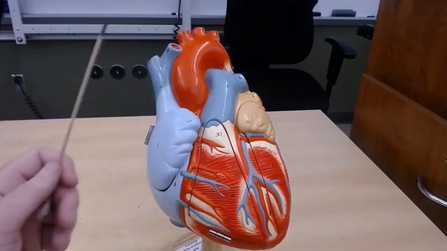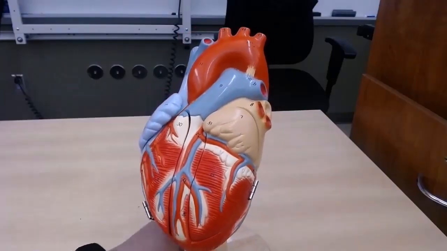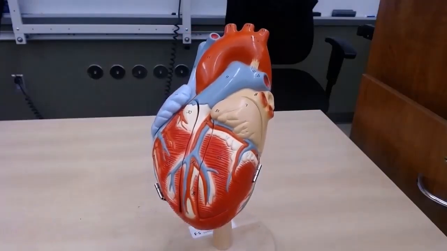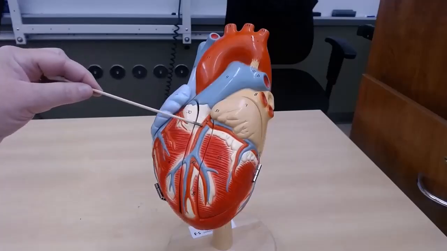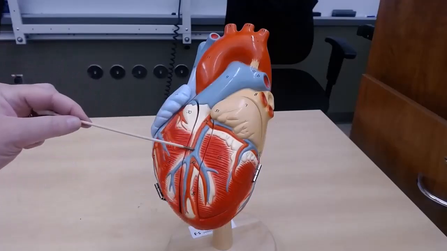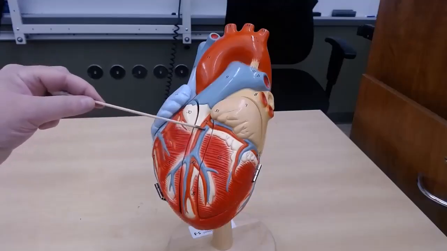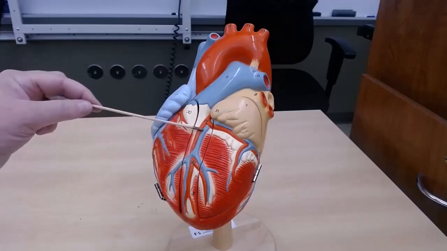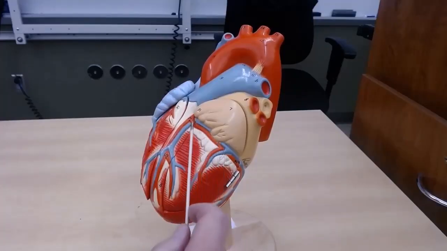Now the left coronary artery is a little more interesting, and here we see just one of the examples of the asymmetry we get with the circulatory system and the heart. Here is the left coronary artery. The left coronary artery is going to bifurcate or split. One branch is going to travel straight here, and this is the anterior interventricular artery. The other branch is going to circle around. This is the circumflex artery.